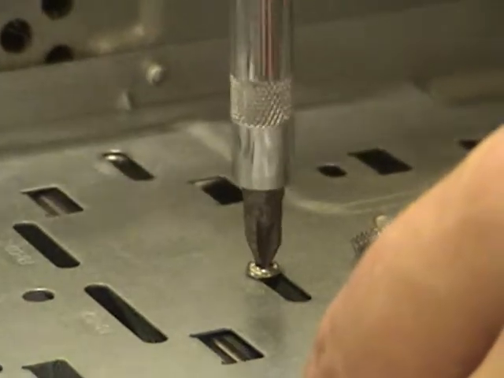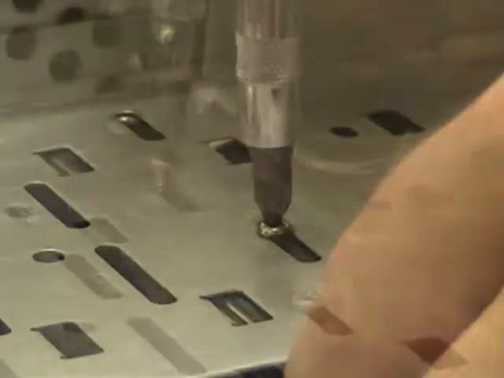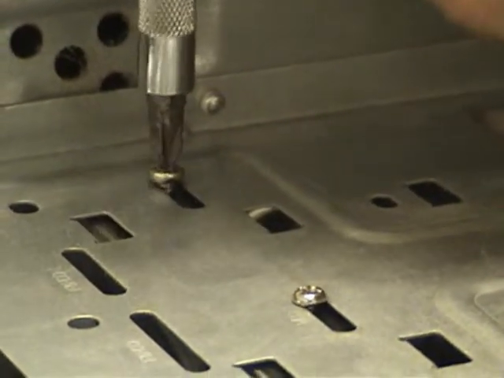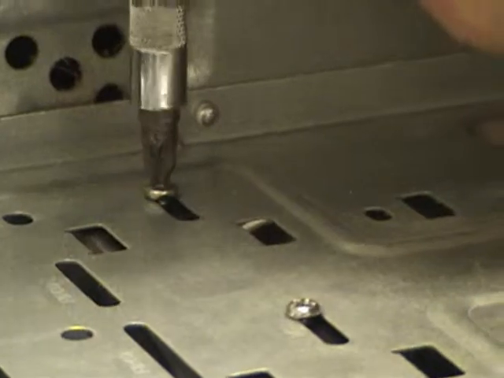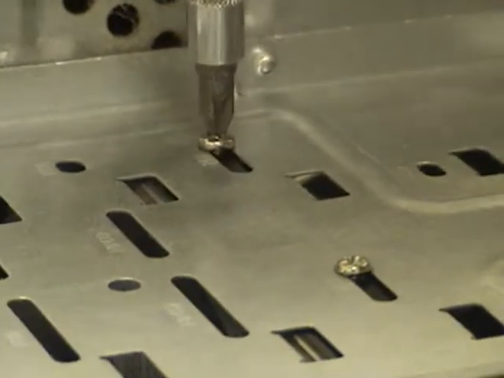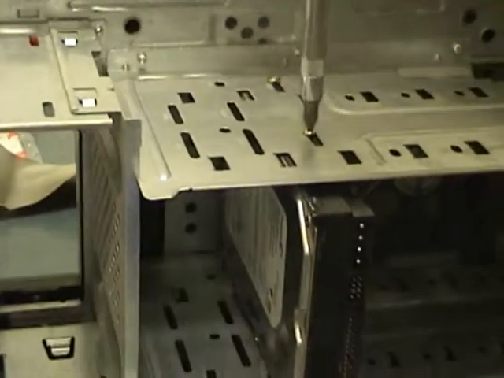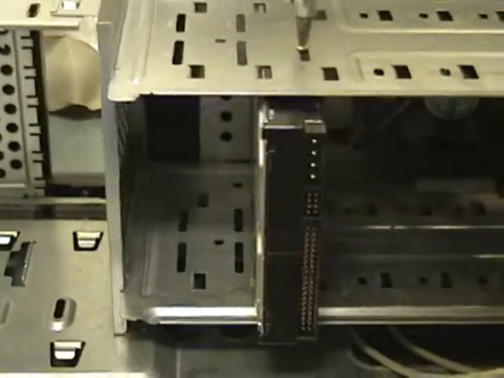Now it's time to screw it securely into place. You don't want your hard drive wiggling around while in use. This may cause internal damage, and some of the non-volatile data may become corrupted.